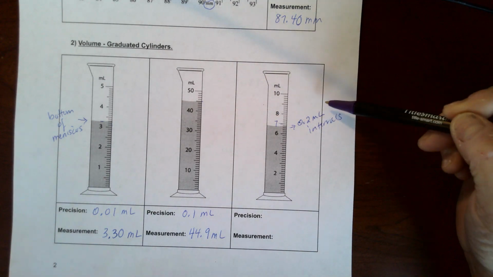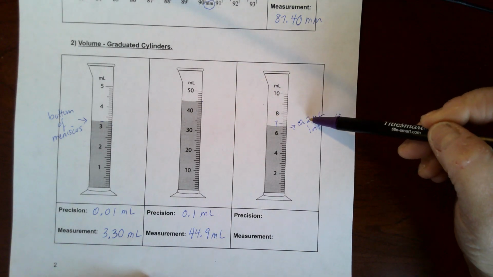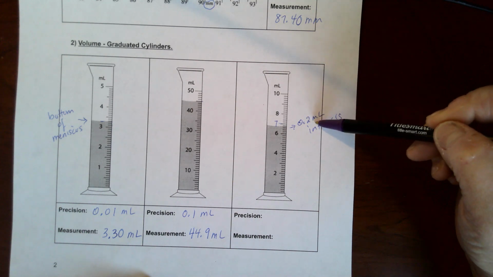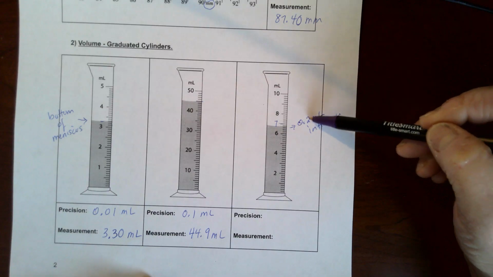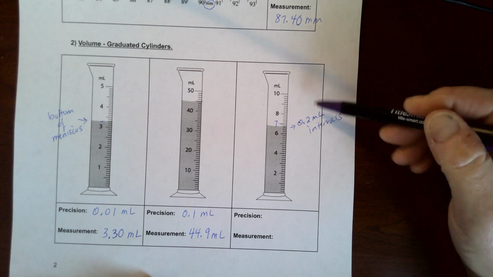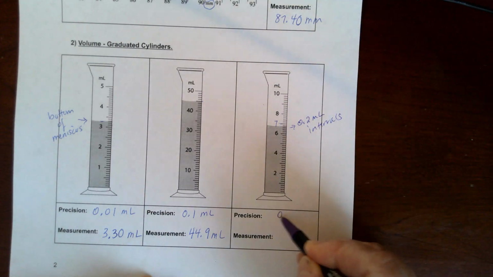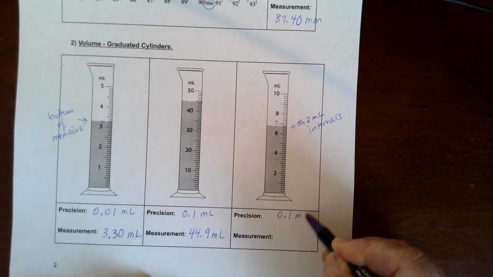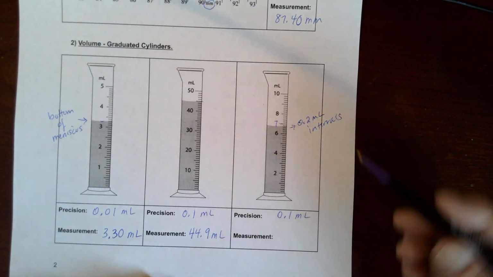When we don't have intervals that fall exactly on a power of 10, that is going to limit us. We cannot read this particular instrument to the nearest hundredths because our smallest interval is not a power of 10. So our precision is to the nearest tenths place in milliliters.